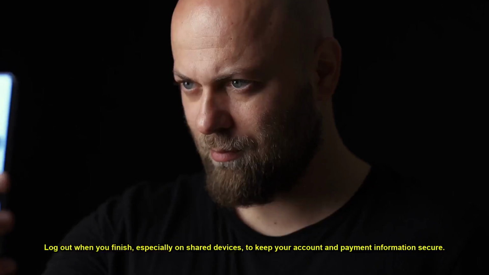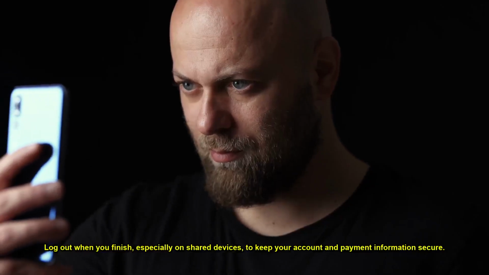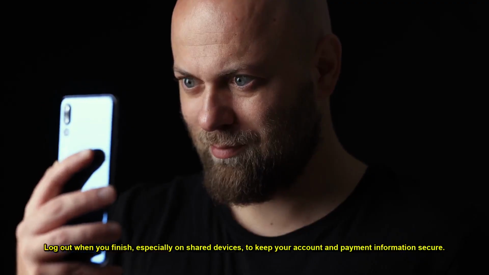If you see an error message, note it down and try again after restarting your device and internet. Log out when you finish, especially on shared devices, to keep your account and payment information secure.